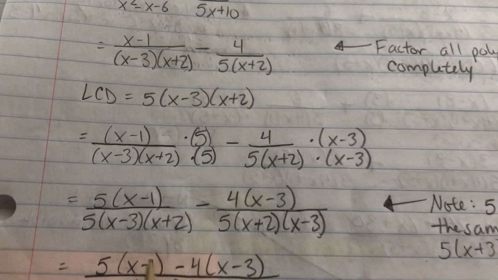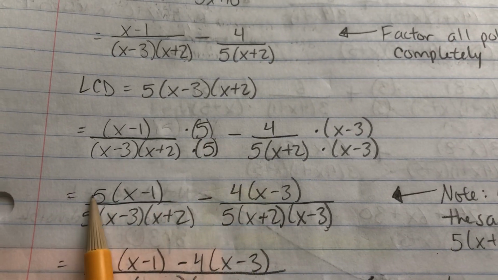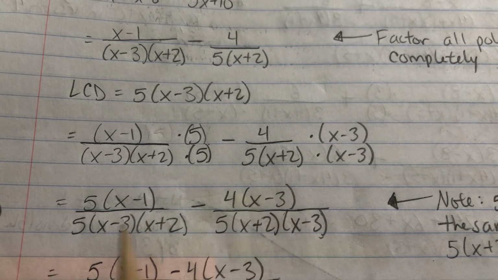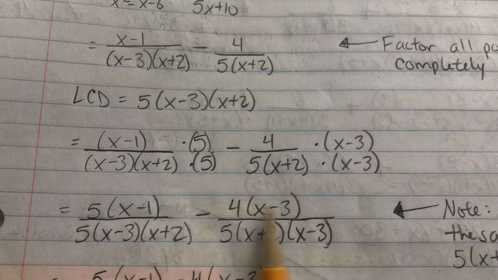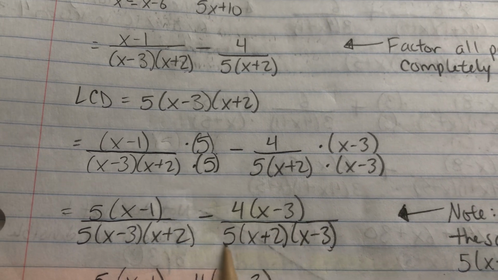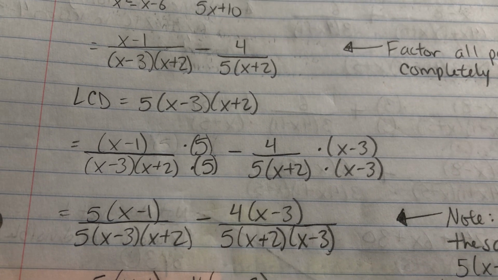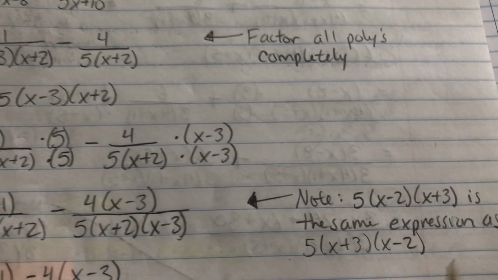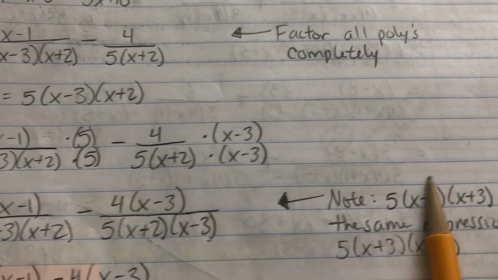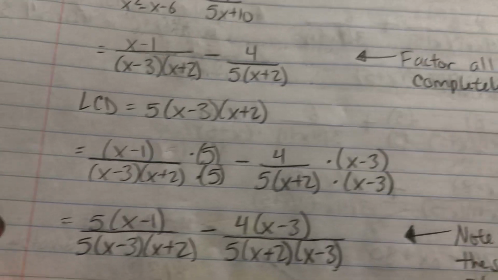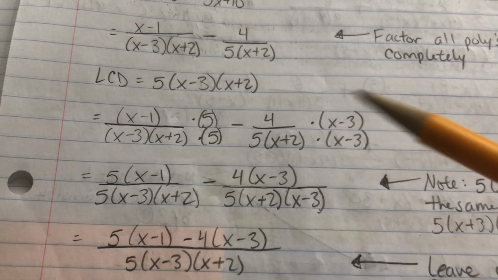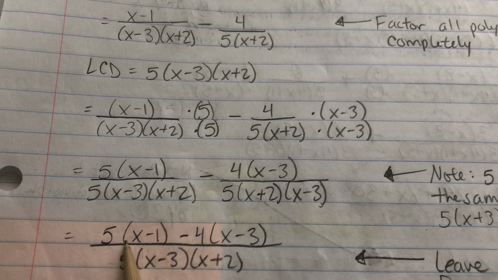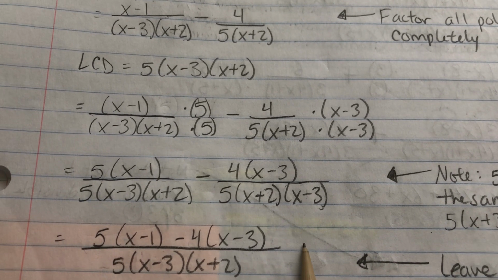Okay, so now I'm going to clean that up. My 5 times x minus 1, and then my least common denominator. And then here I have a 4 times x minus 3 with my least common denominator. I have a note here: the order doesn't matter in how you write your parentheses as long as they're the same. Now that I have that least common denominator, I can bring my numerator together with subtraction.